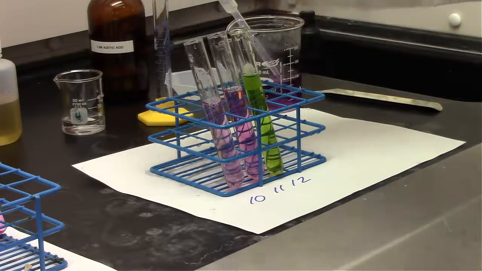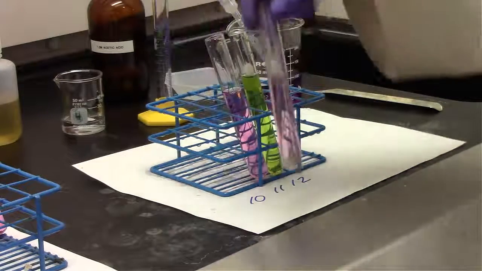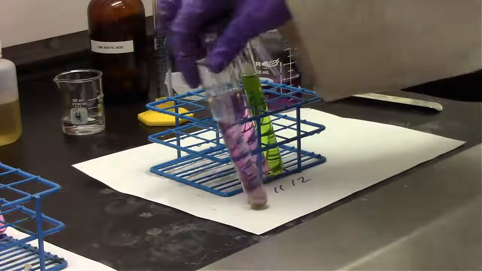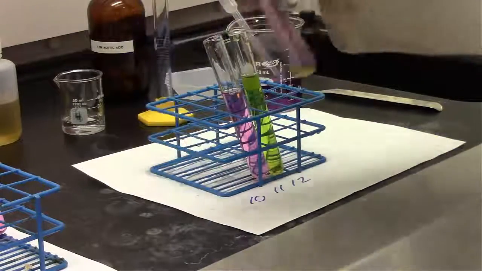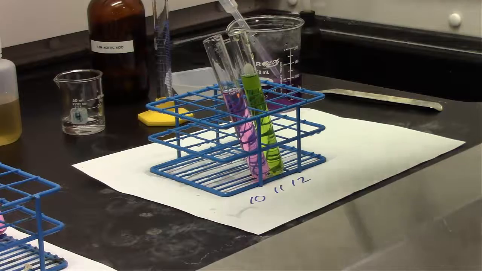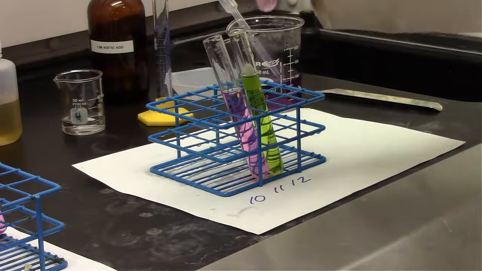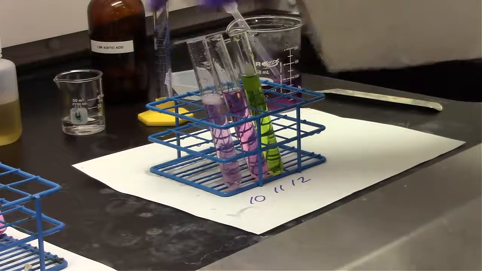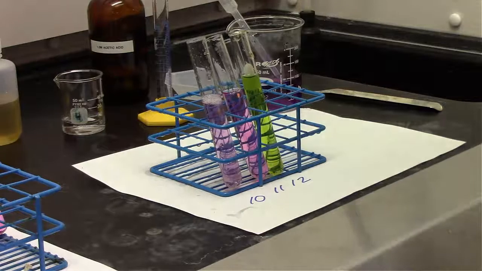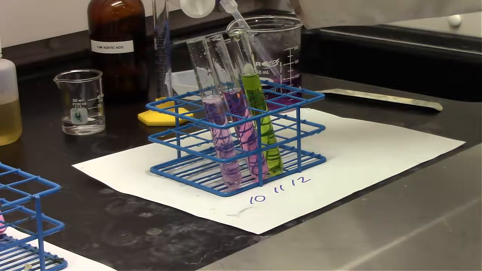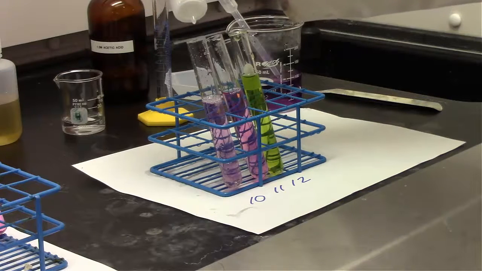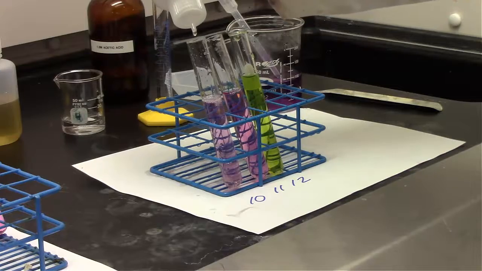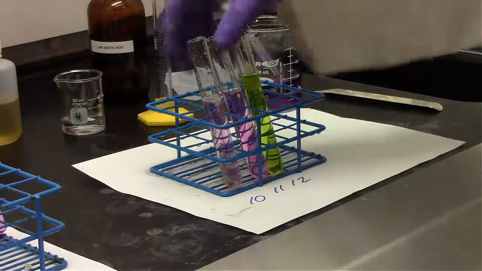All right, 3 more drops of sodium hydroxide. Test tube 10, once we shake that up, it looks like it's still about the same as it was before, so it looks like our buffer capacity is still working. Our solution has not turned basic. Our equal amount of acetic acid and sodium acetate have resisted any type of change in pH thus far.